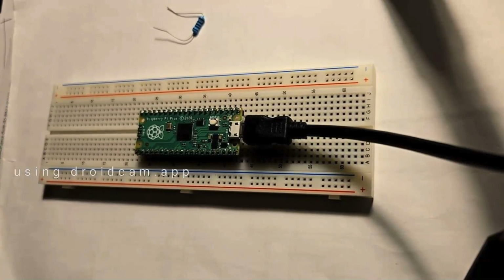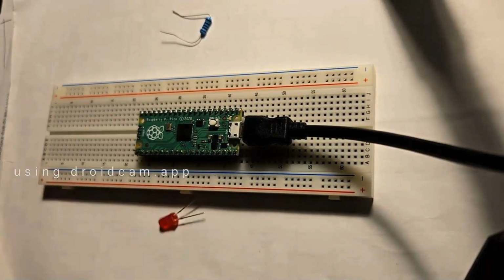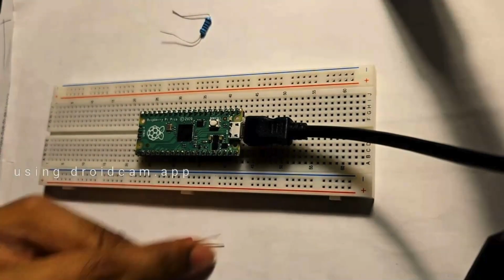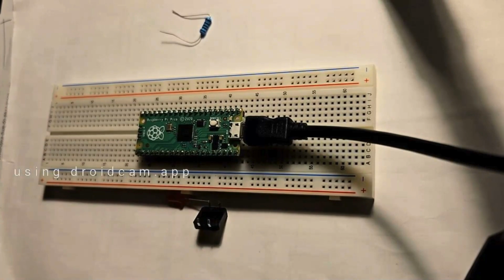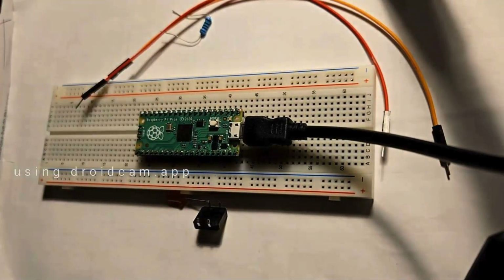For doing that, you need a resistor, you also need an LED, you also need a button, and you also need some sort of jumper wire or connecting wire for connecting the LEDs. Okay, let's first try to see the circuit diagram and connect the circuit accordingly.